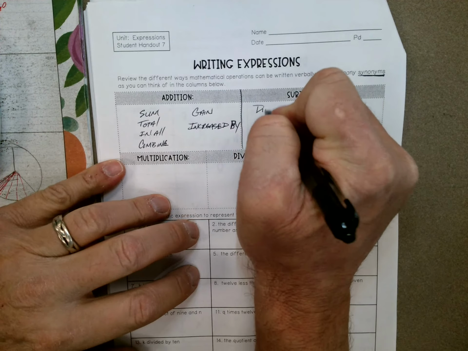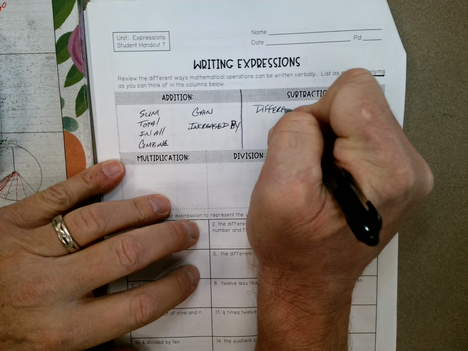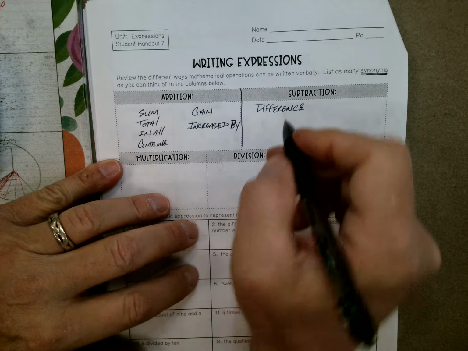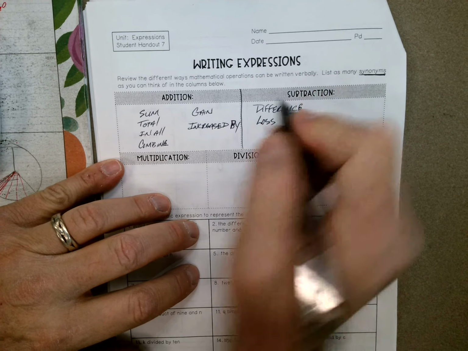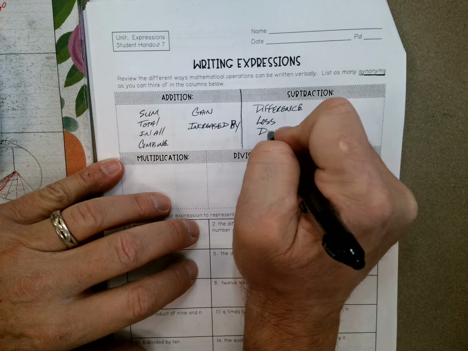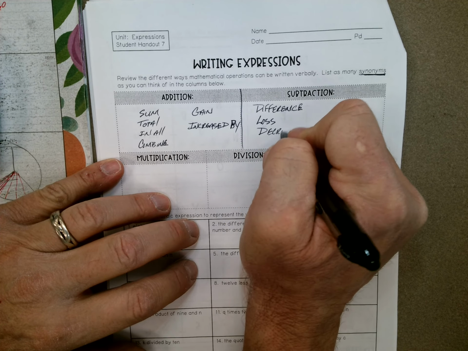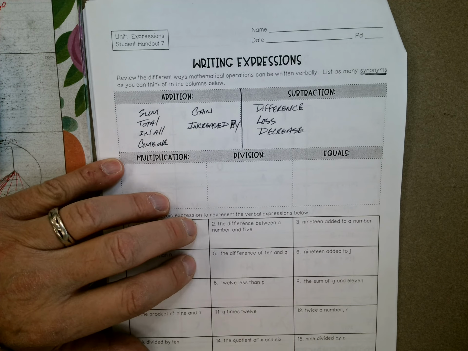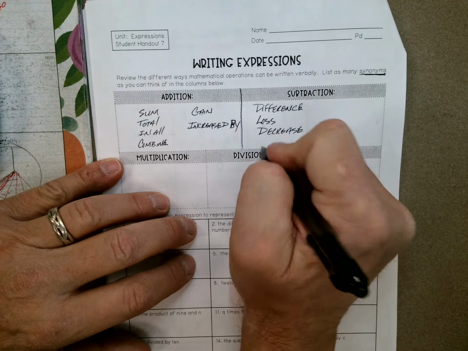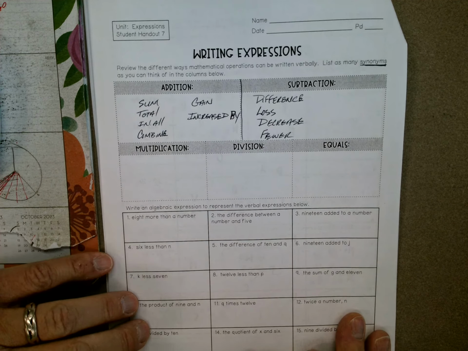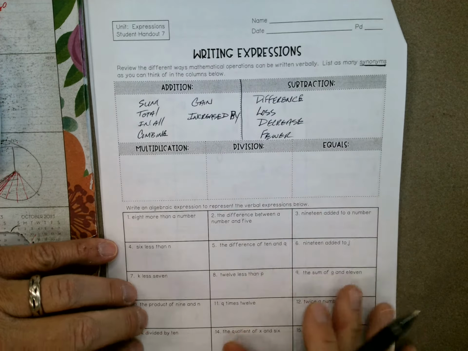Subtraction. Well, the one I always start with is difference, D-I-F-F-E-R-E-N-C-E. That's the answer to a subtraction problem. How about loss or lose? How about decrease? Decrease tells us to subtract. Not as many as here. The last one I'm thinking of is fewer. Fewer, right? These just are synonyms telling us to do that operation.